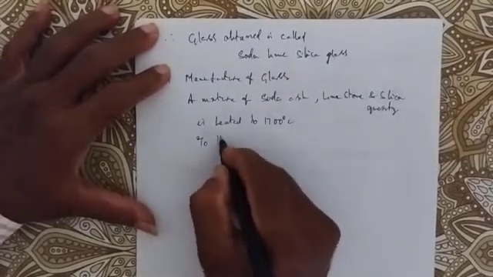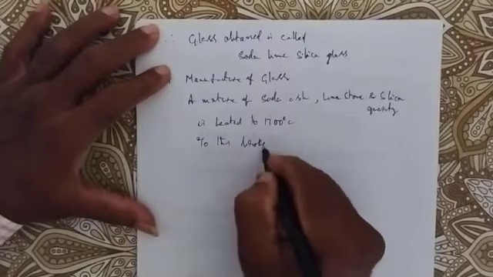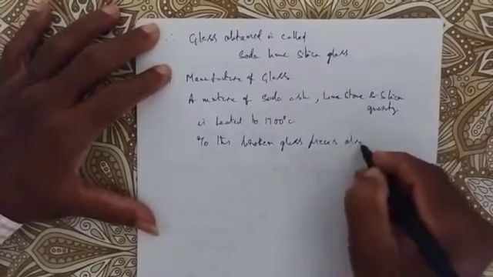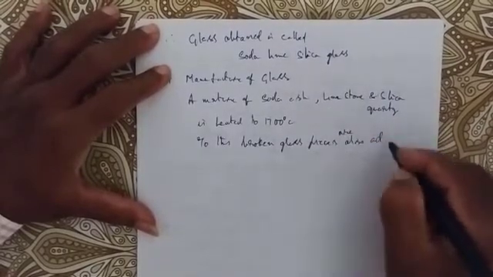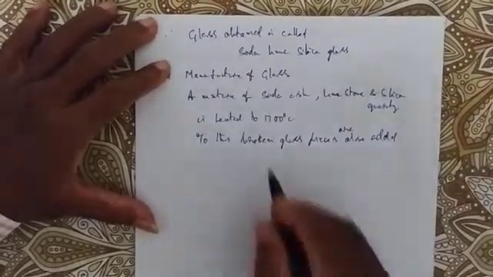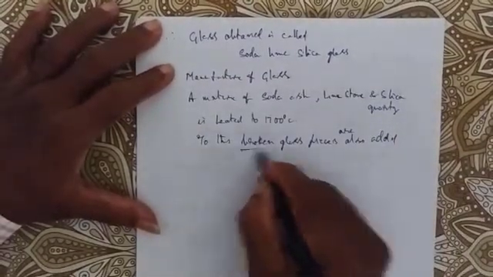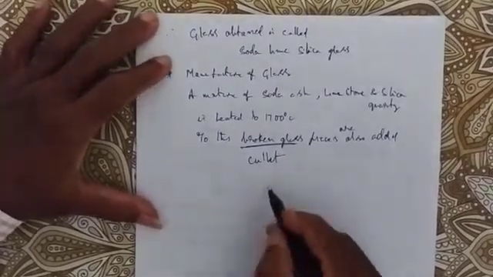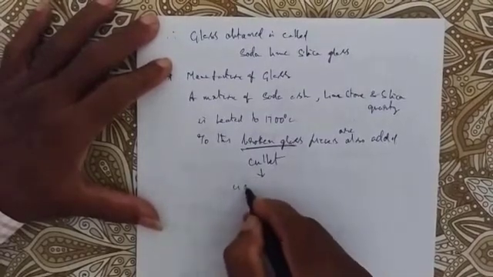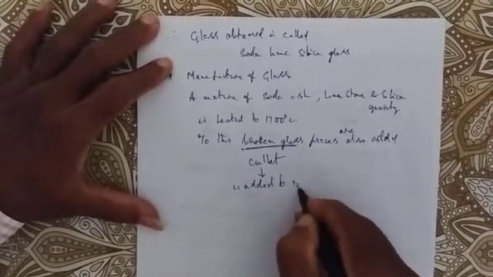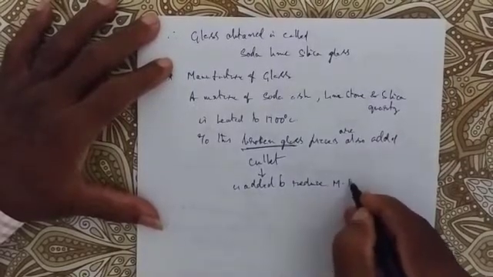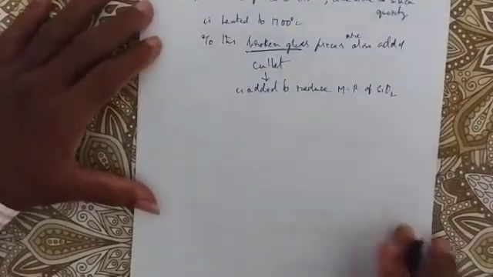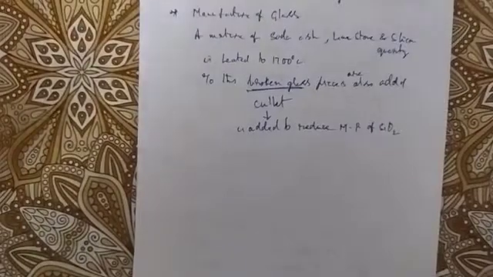To this, broken glass pieces are also added. What is the purpose? Broken glass pieces are referred to as cullet. So this cullet is also added to reduce the melting point of silicon dioxide.